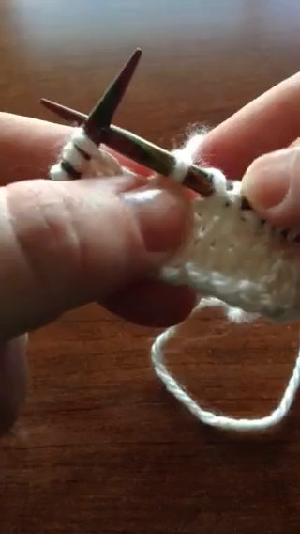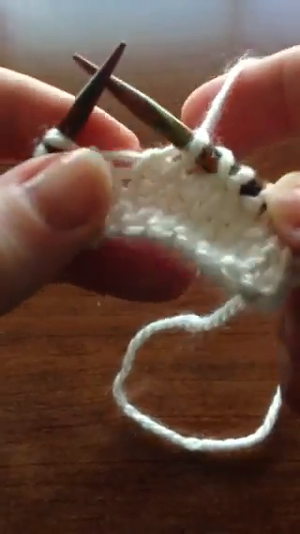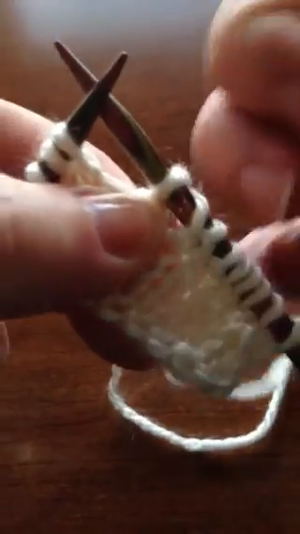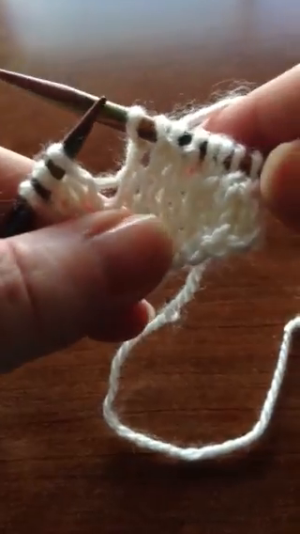It's just another way to think about it, but you could go about it that way, or you could just leave it to the front and then knit and it'll create that little hole.